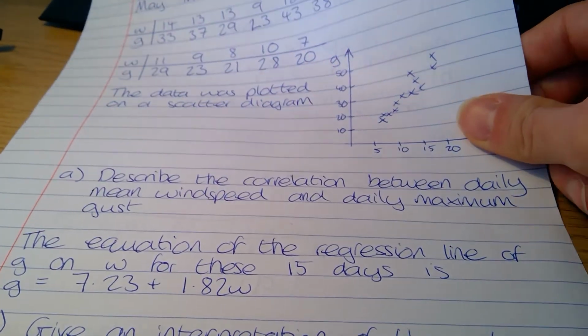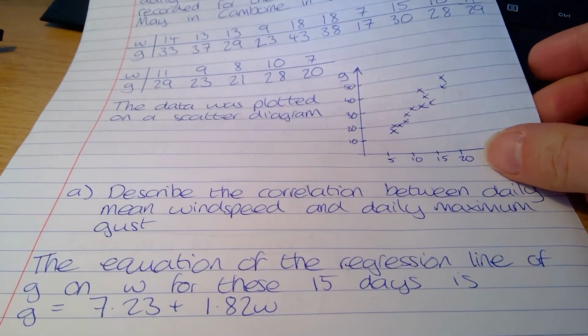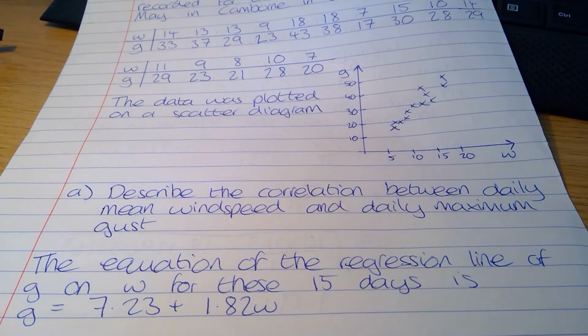Okay, so the next part of this is saying that the equation of the regression line of G on W for these 15 days is G equals 7.23 plus 1.82 W. Essentially, the regression line is the line of best fit. So in the past, you've just been drawing it by sight. Now we actually have an equation for it, and that's the equation that we have here in this particular example.